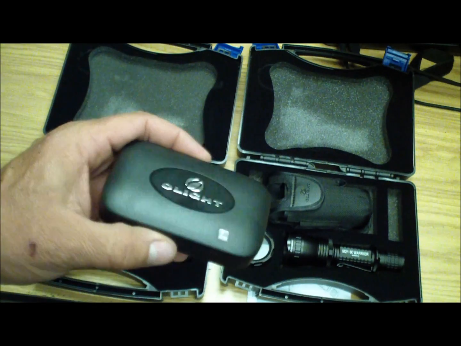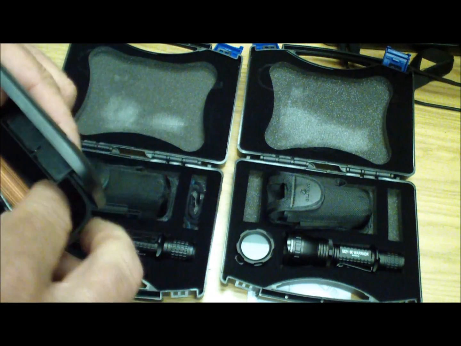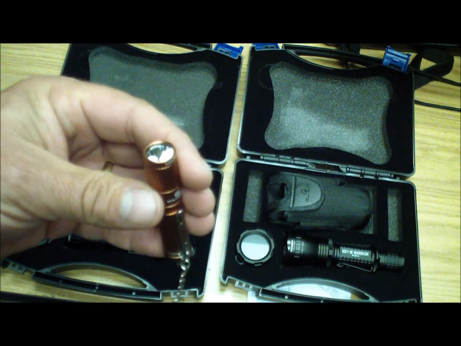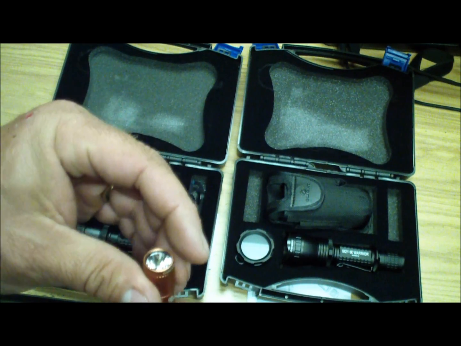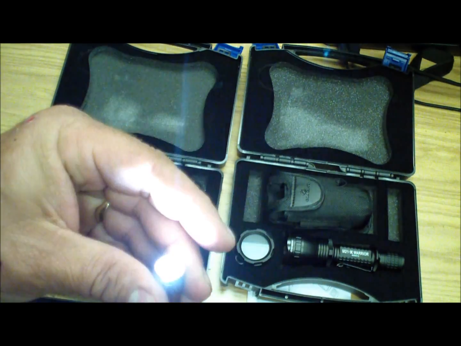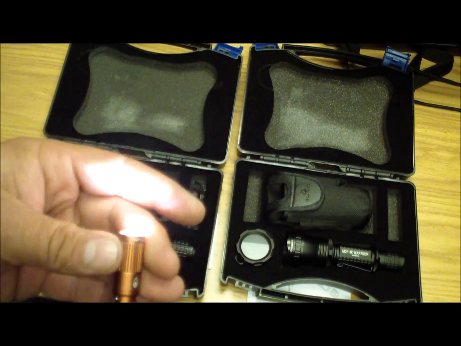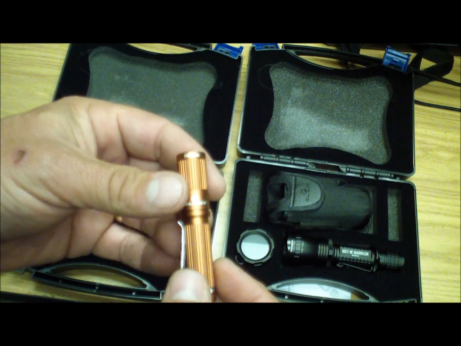But this is actually pretty neat. This is the coolest little mini flashlight I've ever seen. If you're used to the Maglite Solitaire, this blows it out of the water. It's about that size. So you turn it on. It's got a dim setting, a bright setting, and a strobe. That little bitty light puts out so much. It's incredible how much light a flashlight this small can actually put out.